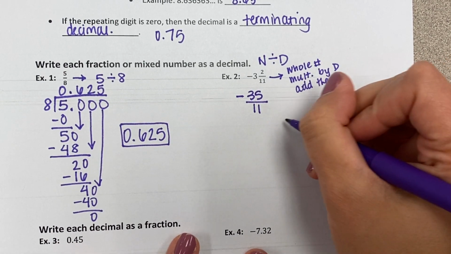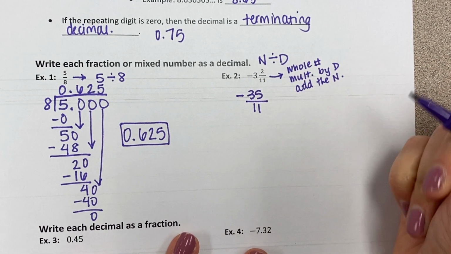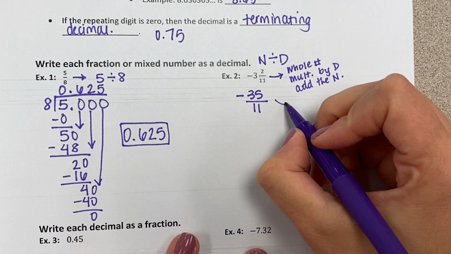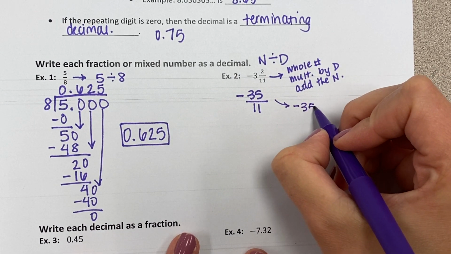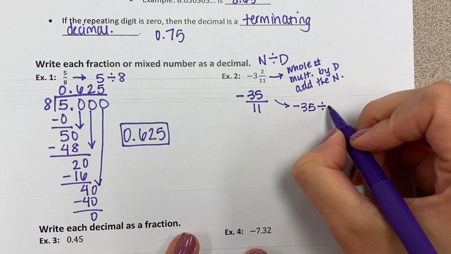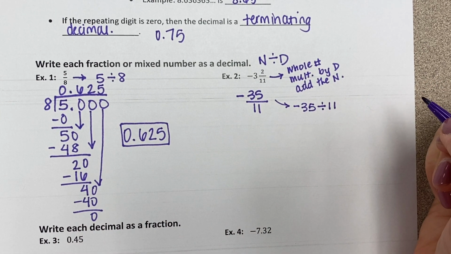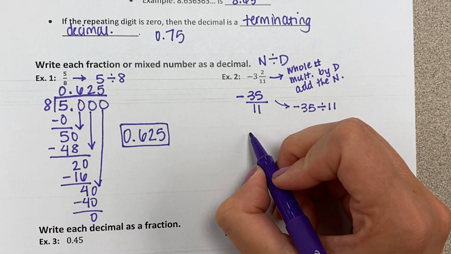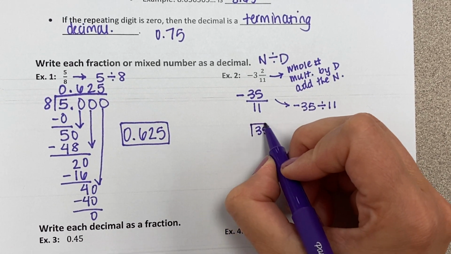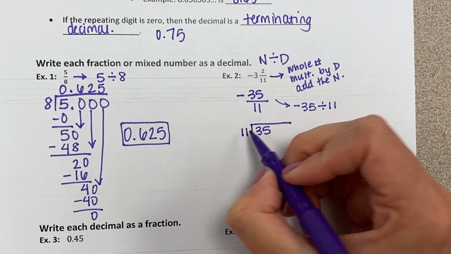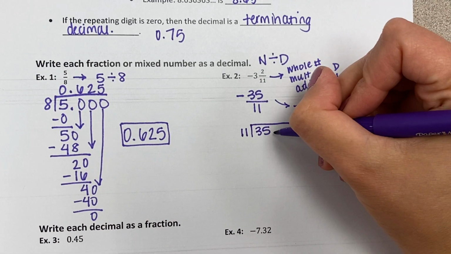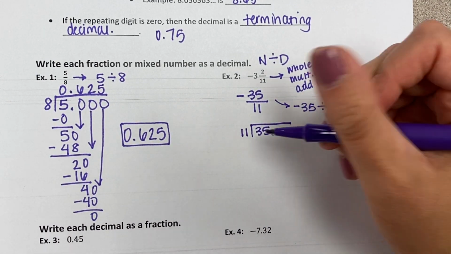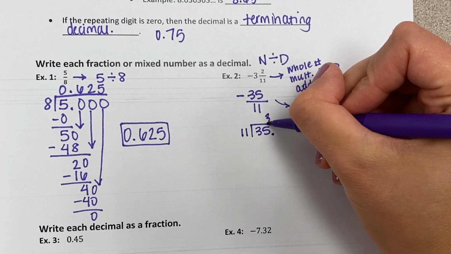So we're going to make 35. Now I'm not going to write -35 in my actual problem. I'm going to worry about that at the end. So we're going to take 35 underneath the division sign, and 11 goes out here. Remember, the decimal's right here. 11 goes into 35 3 times.